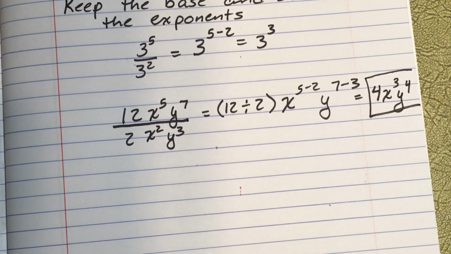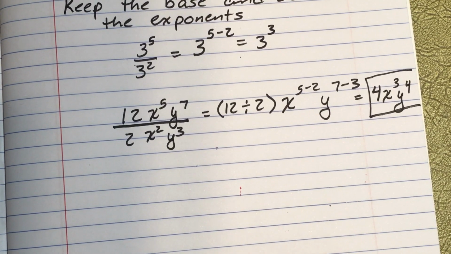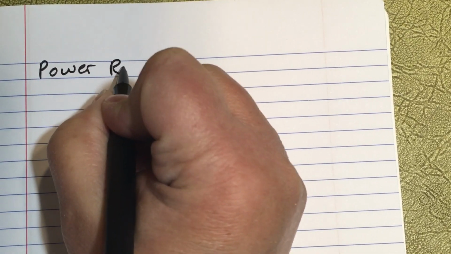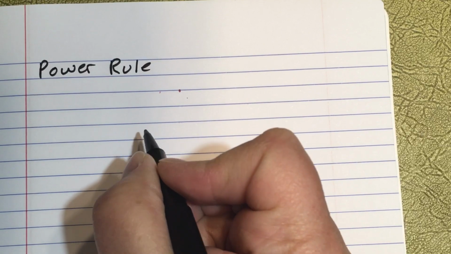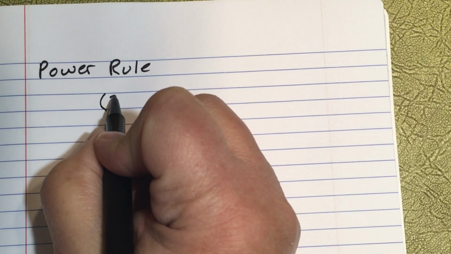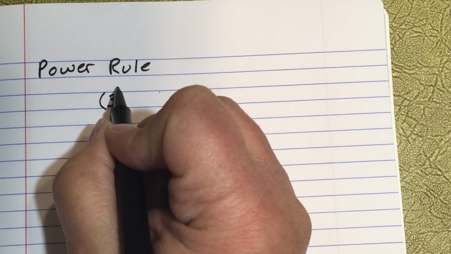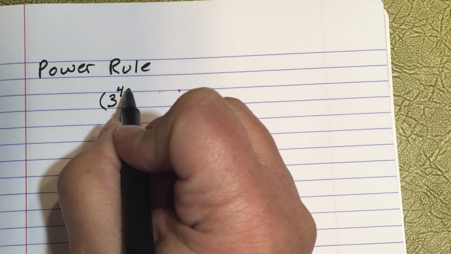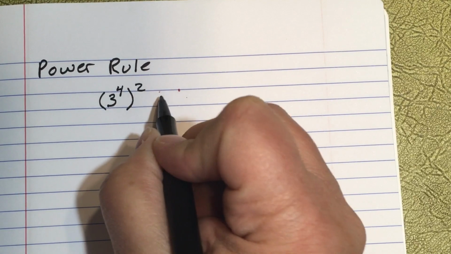Right. Now, if your base has more than one exponent, that is a power to a power. And it usually would look like this. So let's back up to the top, the power rule. Now that's going to be a number that has two exponents, like 3 to the 4th power squared. What does that mean?